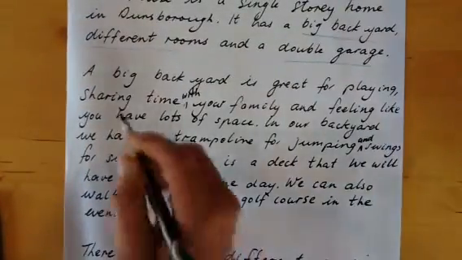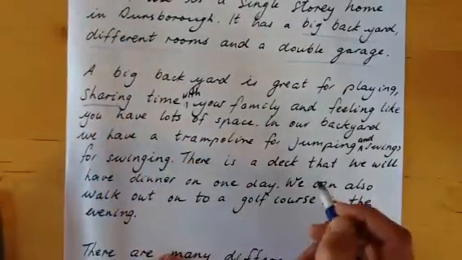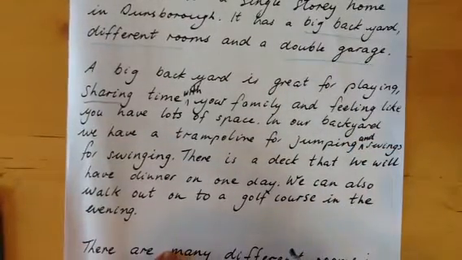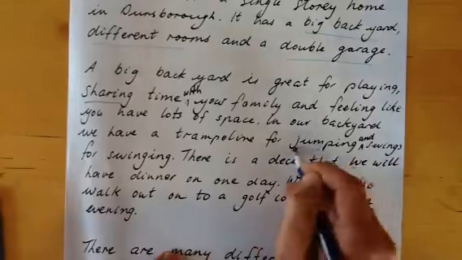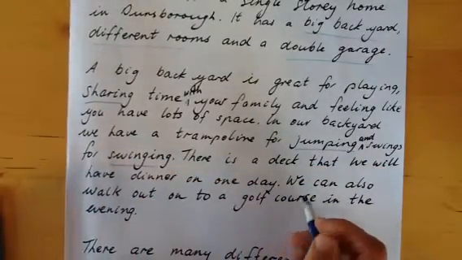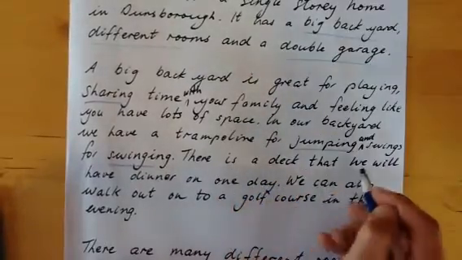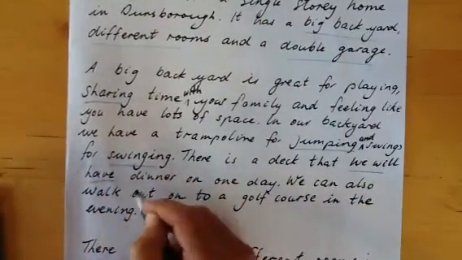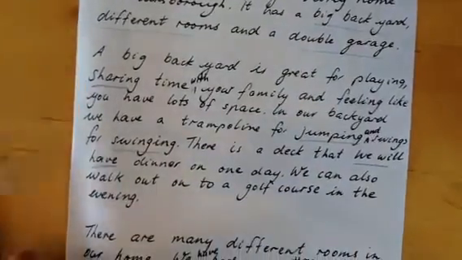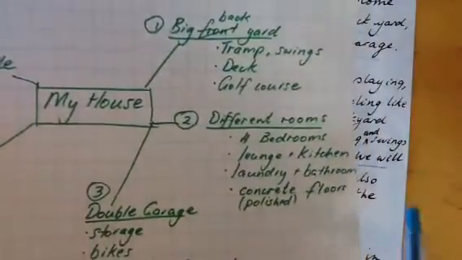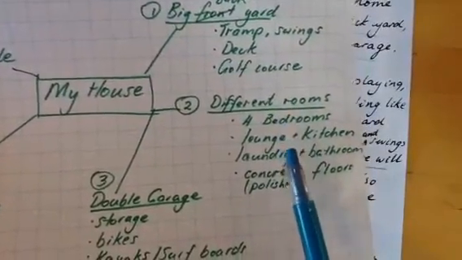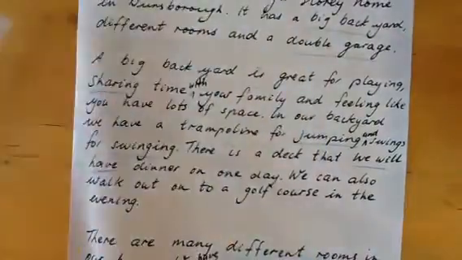I've also put lots of verbs. Your challenge is to put as many verbs as you can into your paragraphs and into your writing. Trampoline for jumping, swings for swinging, and even a future tense. There is a deck that we will have dinner on one day. Our second paragraph looks at the different rooms in our house. I had a plan to write 4 bedrooms, lounge room, laundry and concrete floors.